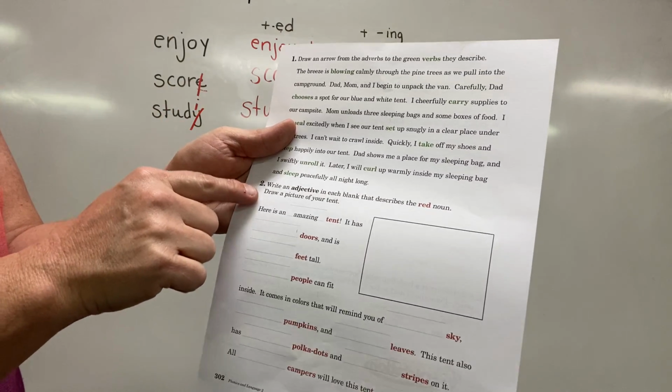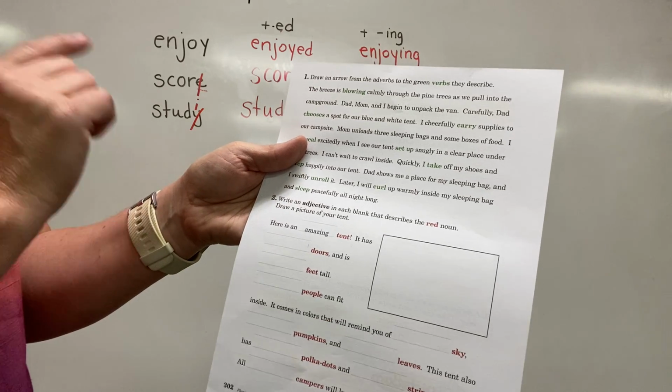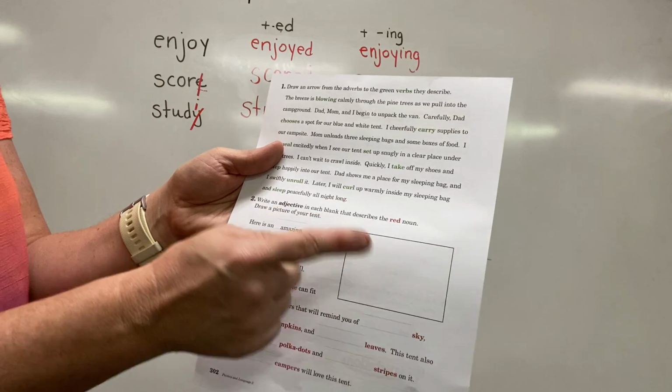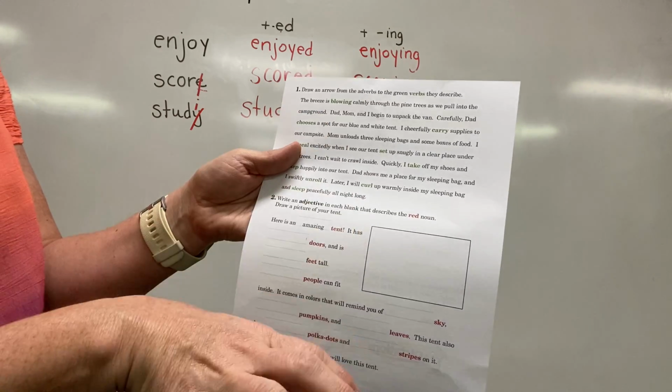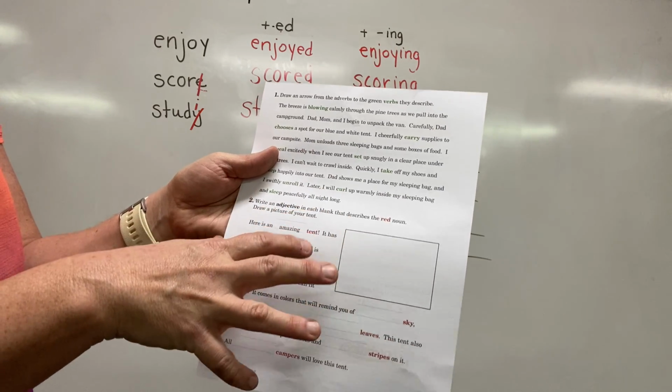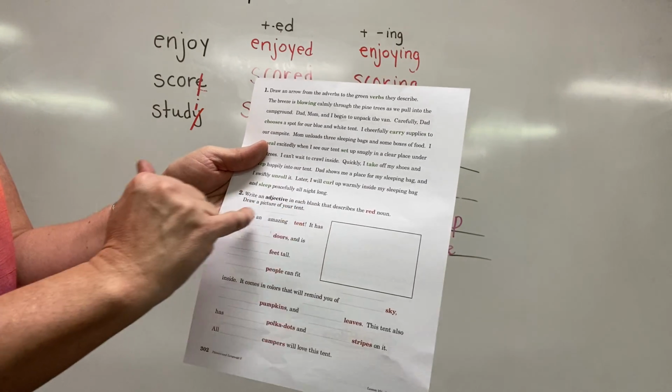Section 2, write an adjective in each blank that describes the red noun and draw a picture in your tent. Now that's optional. If you were in class, I would make you draw the picture and color it, but that's optional for you to do. It doesn't matter to me if you do it or not. The first one's done for you.